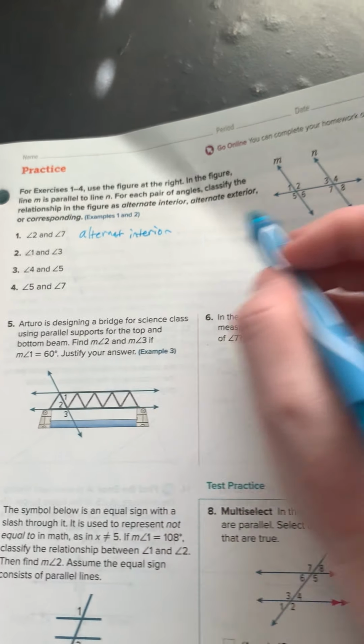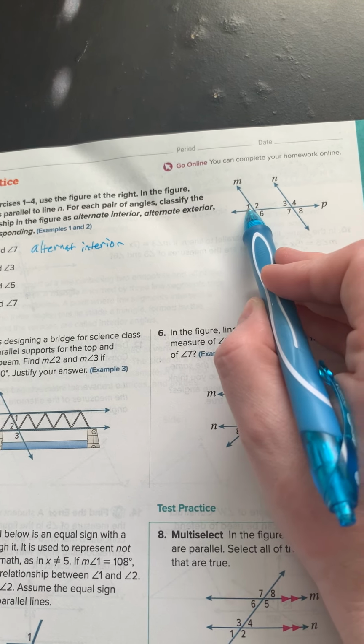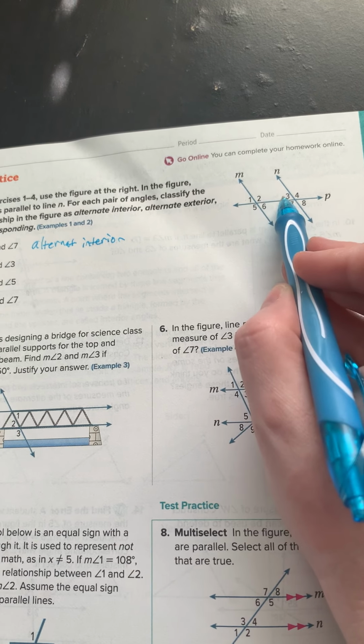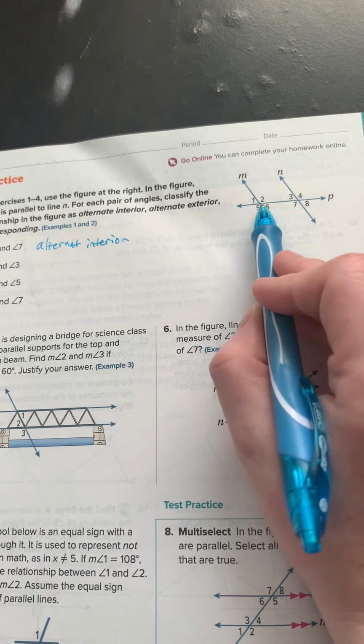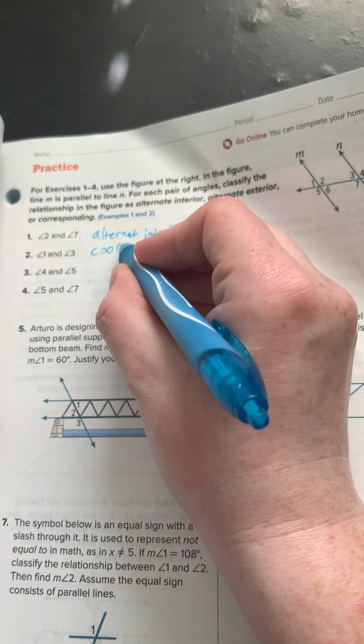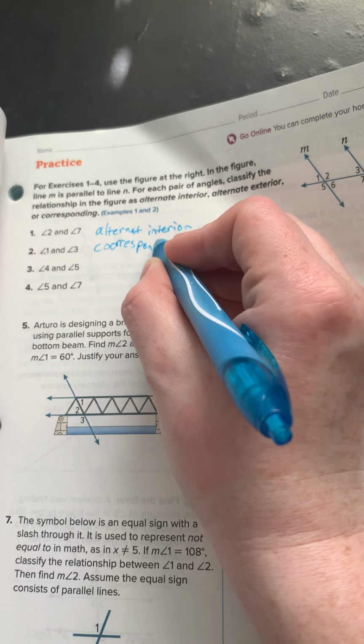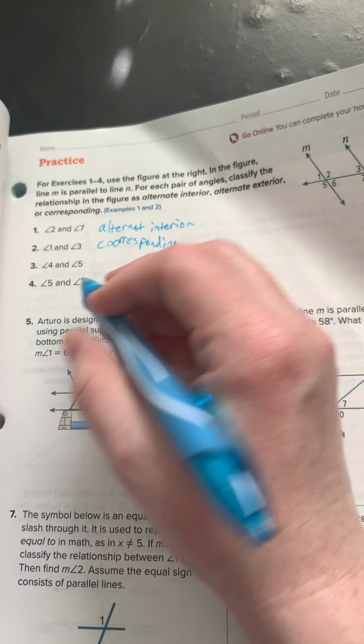Okay? 1 and 3. Those are on the same line. They're both on the top. One doesn't cross that little street. So they are corresponding. Oh, I forgot an R. Corresponding. I am writing holding this one-handed.